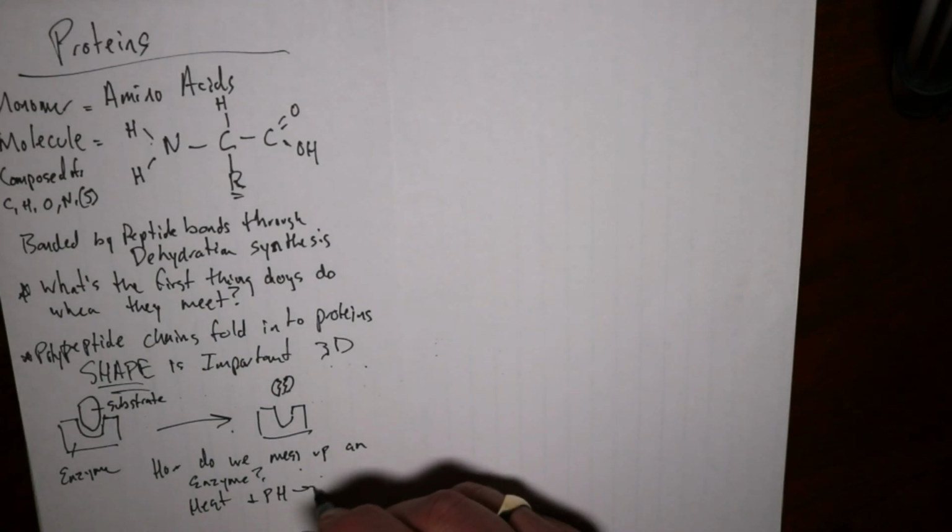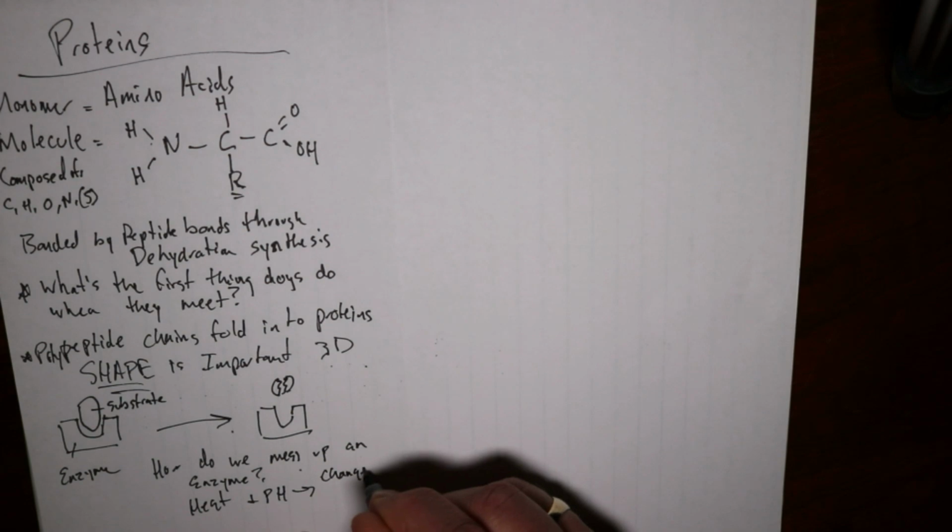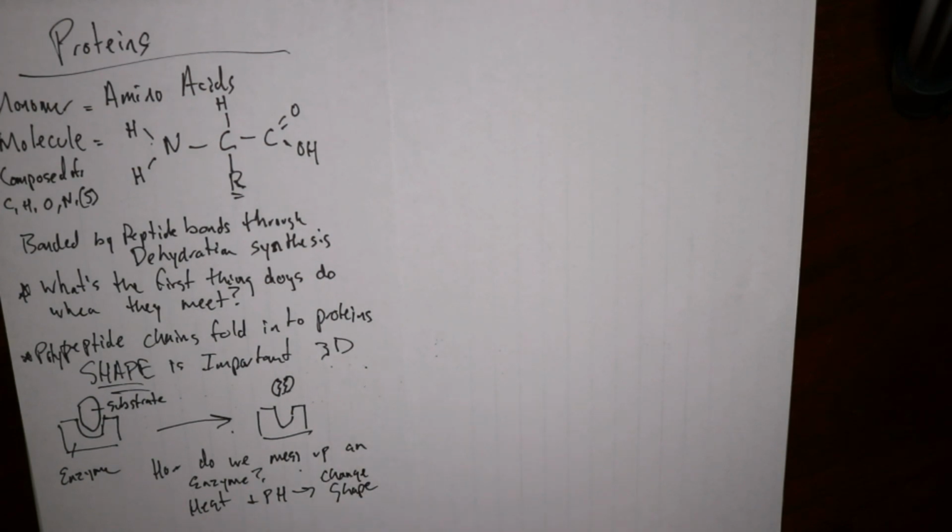So the big question here is, how do we mess up an enzyme? All right, we could do semi-proper language. How do we mess up an enzyme? We do that with heat and pH. So do you remember all that? Heat and pH will change the enzyme's shape. All right? Let's keep going. We're almost there.